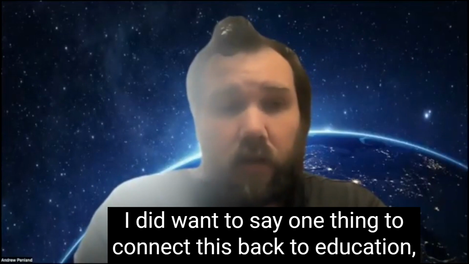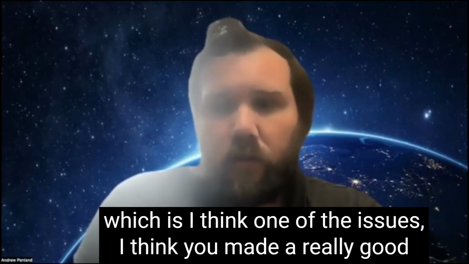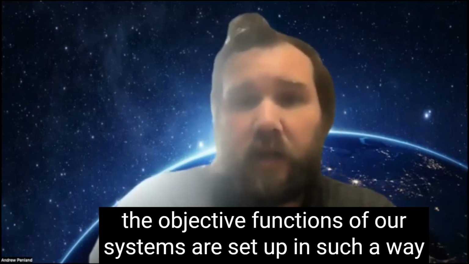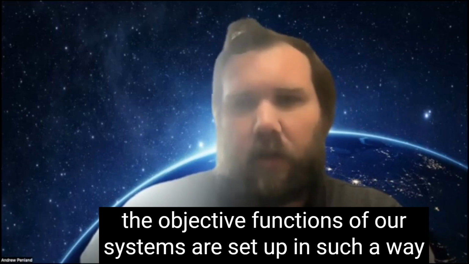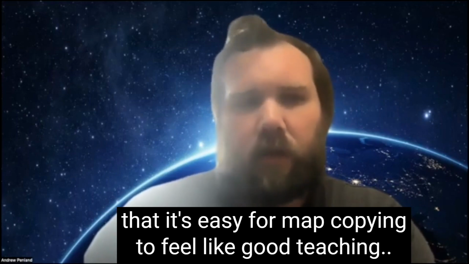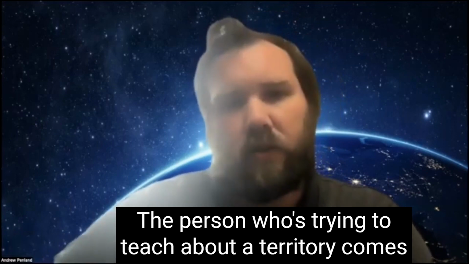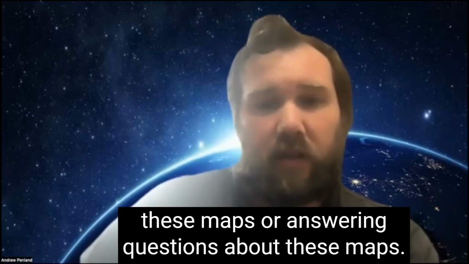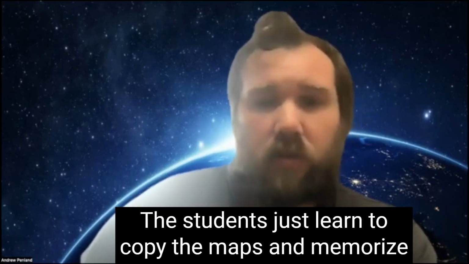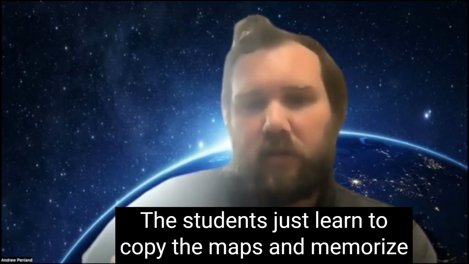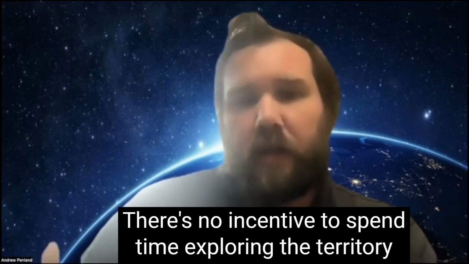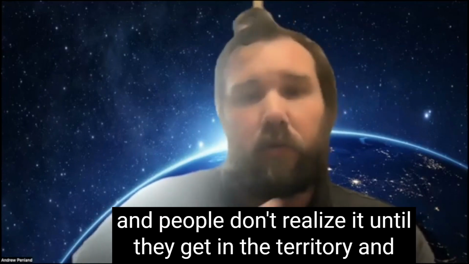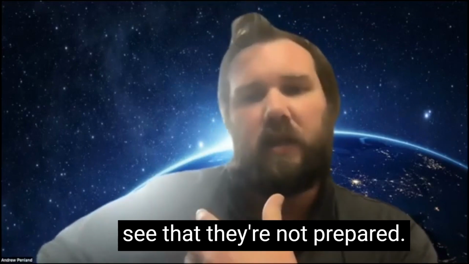I did want to connect this back to education. I think you made a really good point about map copiers. One of the problems is that the objective functions of our systems are set up in such a way that it's easy for map copying to feel good. The person who's trying to teach about a territory comes in with their atlas of maps. Their intended assessment is about recreating these maps or answering questions about these maps. The students just learn to copy the maps and memorize what will be on the test. There's no incentive to spend time exploring the territory because that's messy. And so it just ends up being map copying, and people don't realize it until they get into the territory and see that they're not prepared.